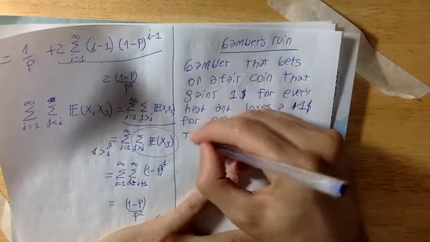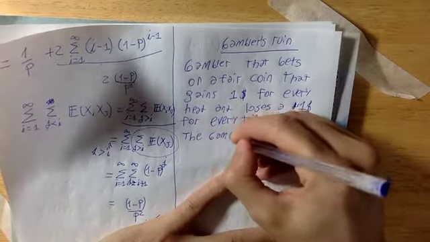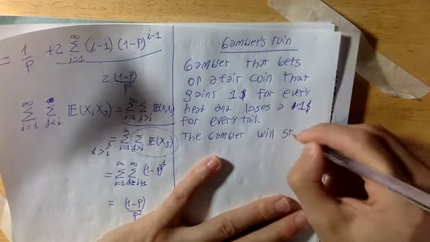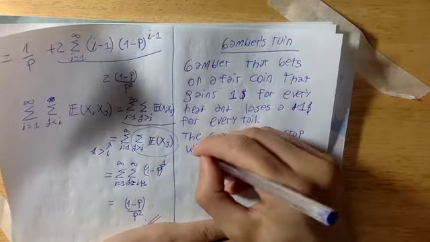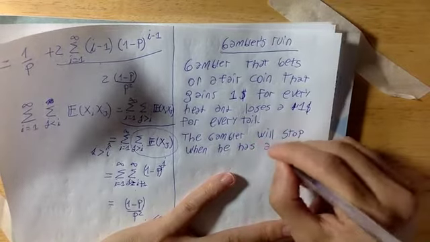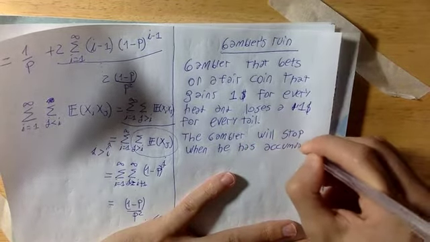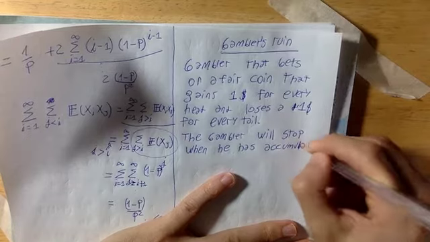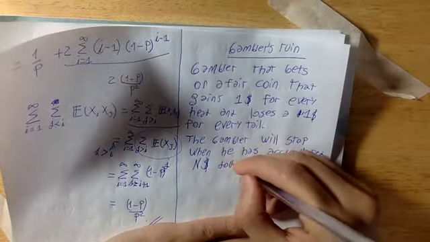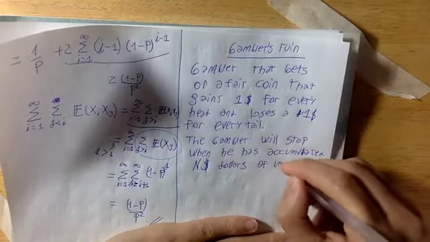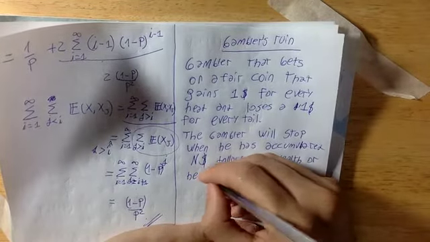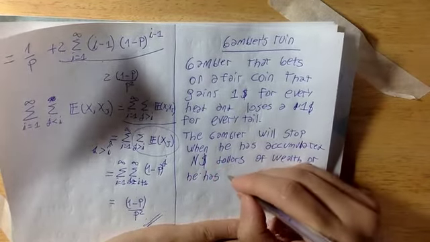The gambler will stop when he has accumulated N dollars of wealth, or he has gone bankrupt.